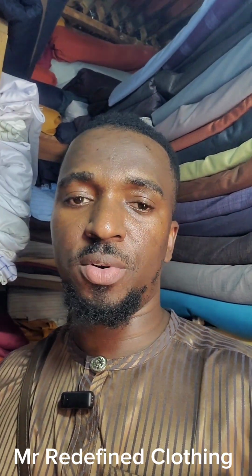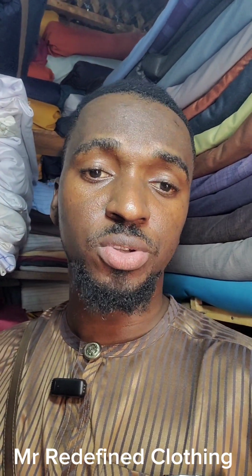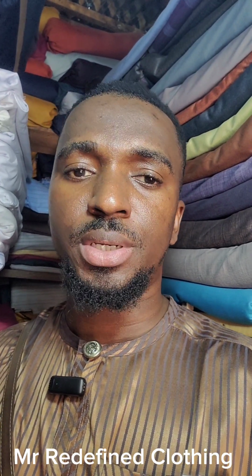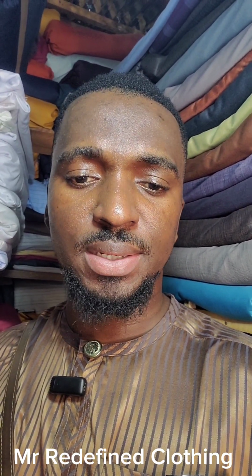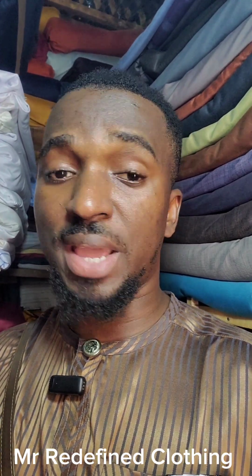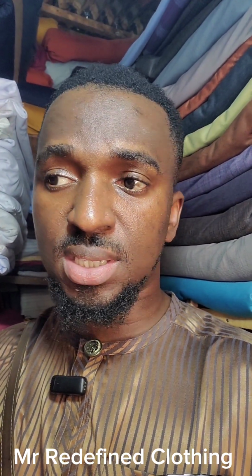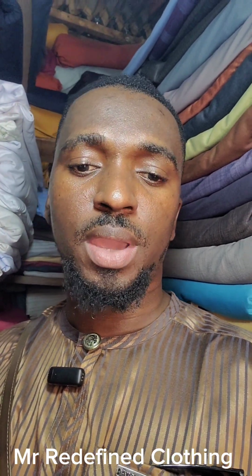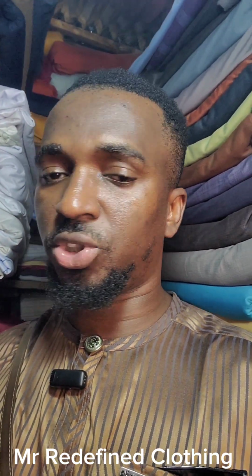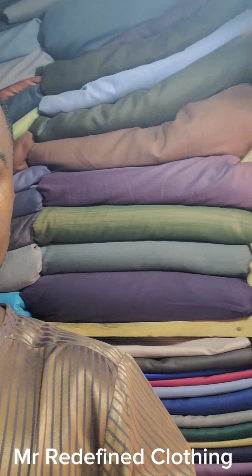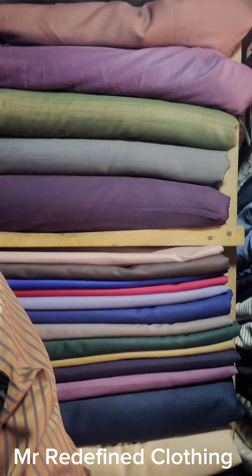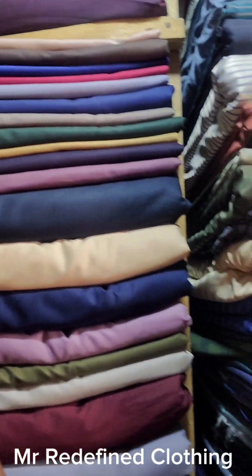Okay, so now a lot of people have been wondering how to know fabrics by name, in the sense that they want to understand the textures, their prices, and their quality. Now, here I am in the market trying to get fabrics for my clients, and these are a whole lot of fabrics that are available in the market.